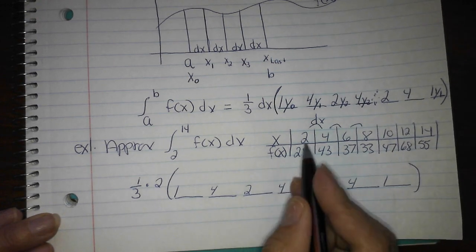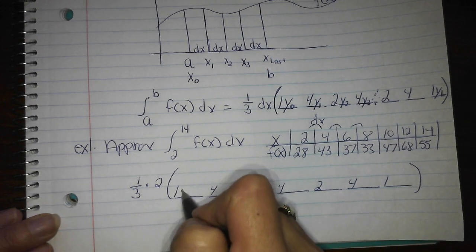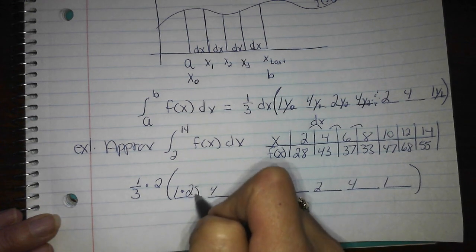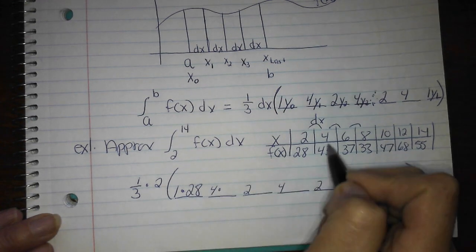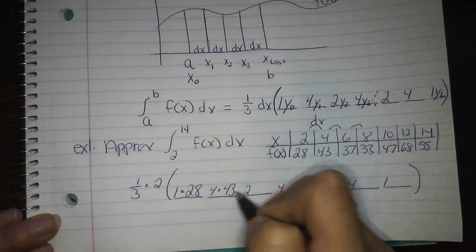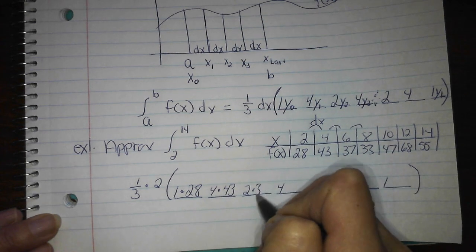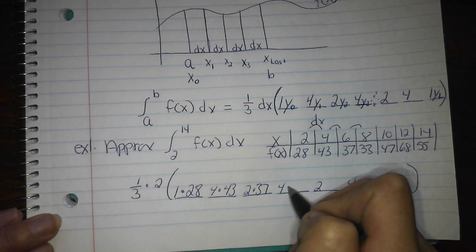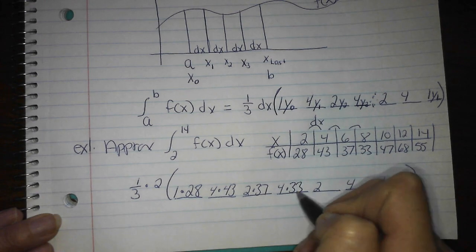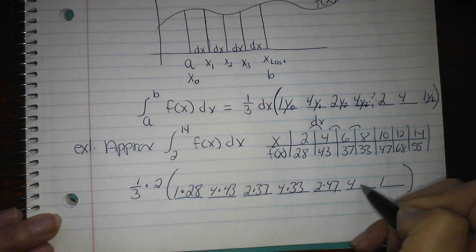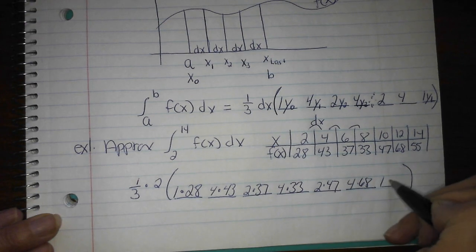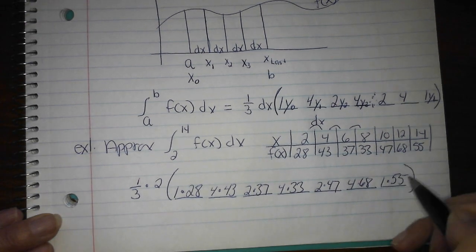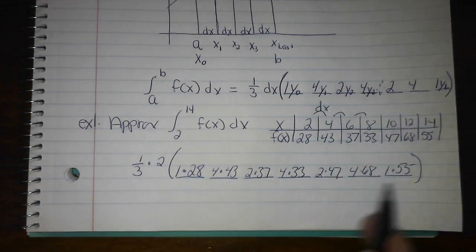And now we just put in the y values, and these are multipliers. So 28, 43, 37, 33, 47, 68, 55. So it's just a matter of plug and chug now with the calculator.